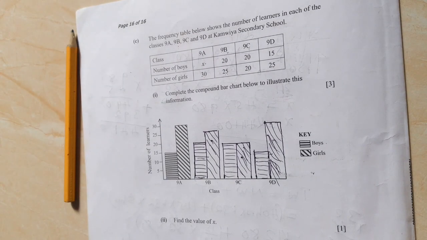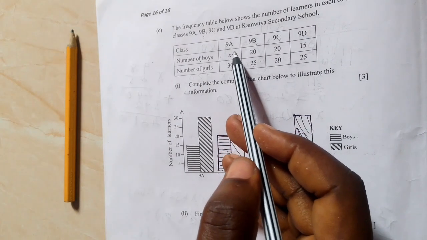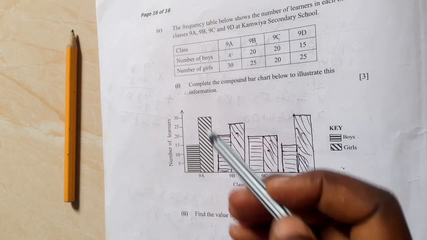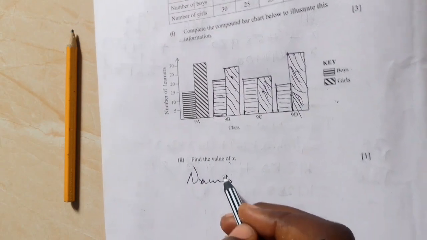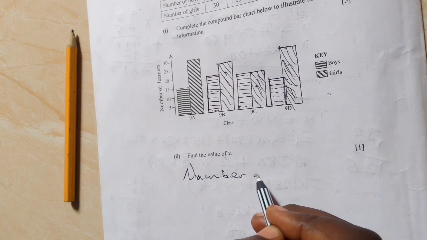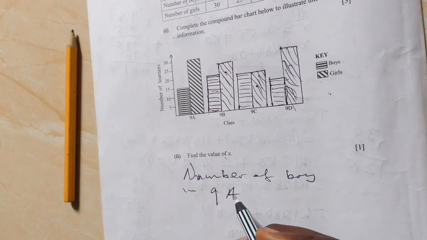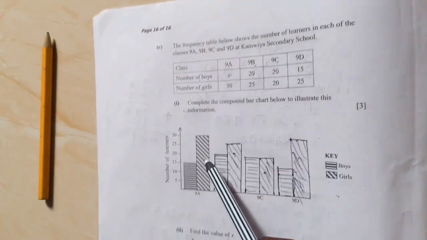So you must be able to take note of the key and shade the way they are giving you direction. The last question says find the value of x. In short, they are telling you to find the number of boys in 9A. So you go back to the graph.